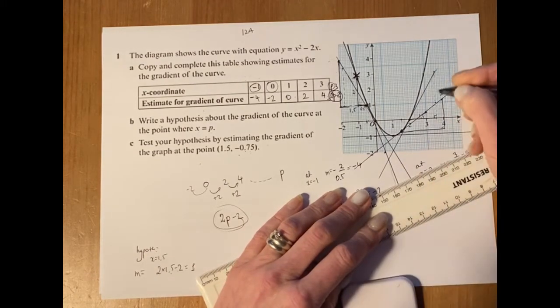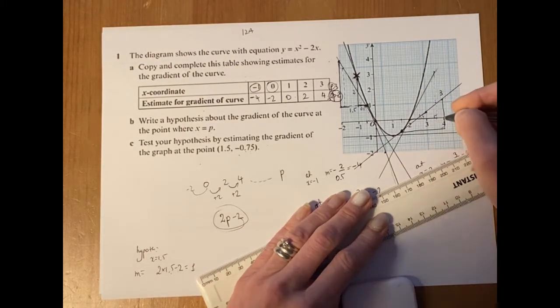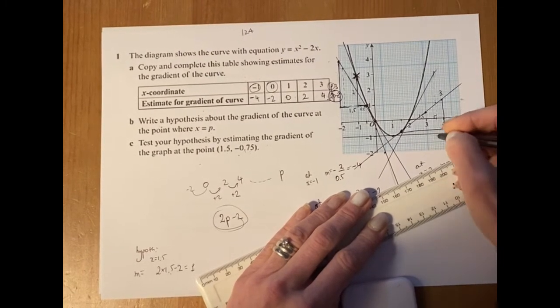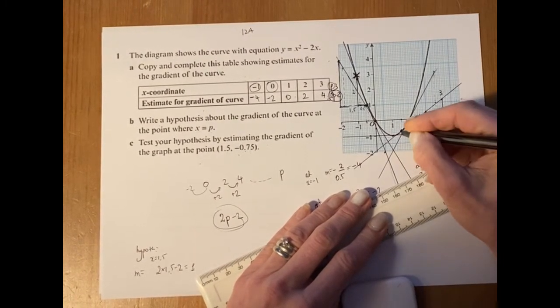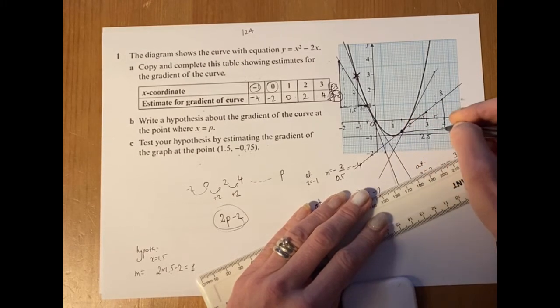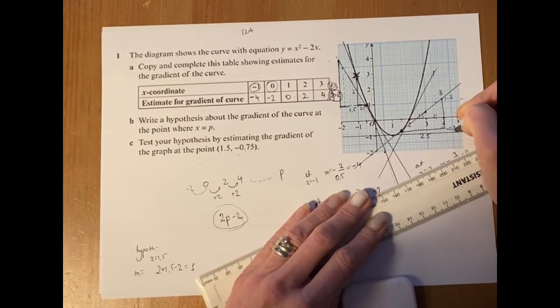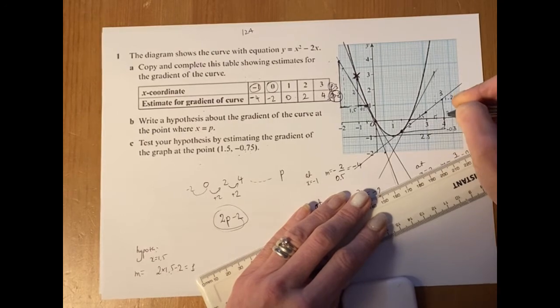Okay. So this is going to be from 1.5 up to 4. That's going to be 2.5. And this here is about minus 0.8 all the way up to about 1.2. So that takes me about 2.